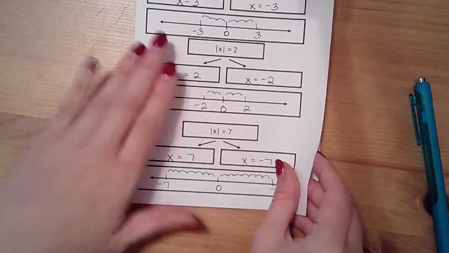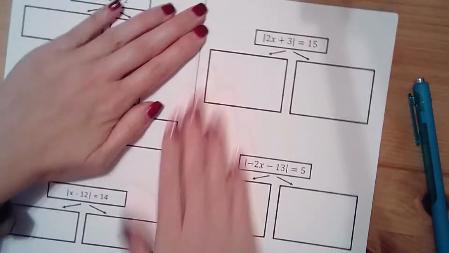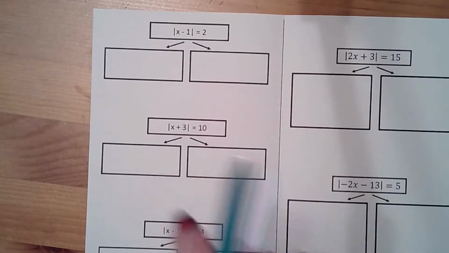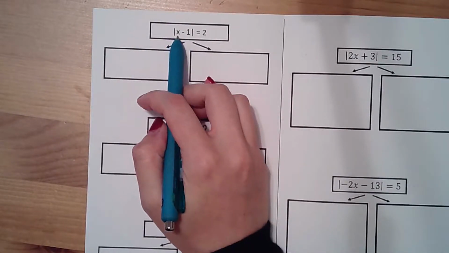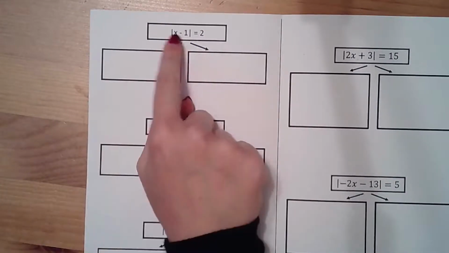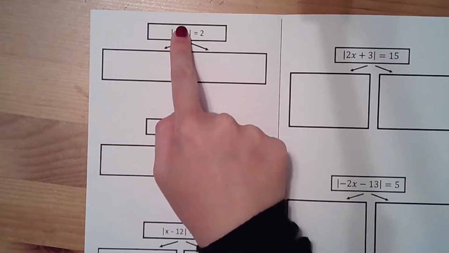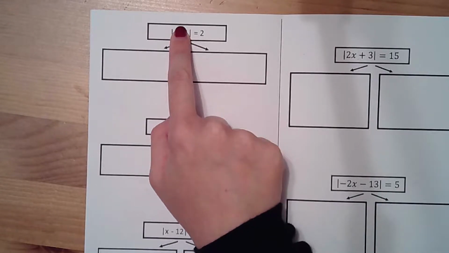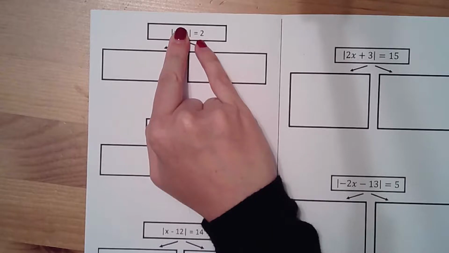So when we start to look at this with some more challenging equations. This equation says the absolute value of x minus 1 equals 2. If I cover up what's in these absolute value bars, that tells me that my distance from 0 has to be 2.